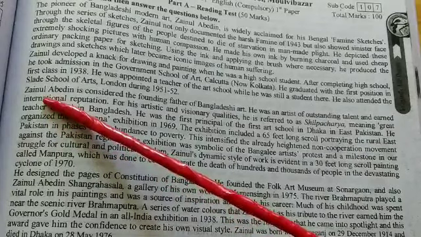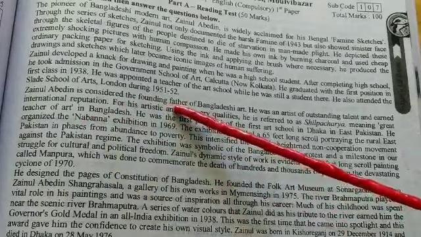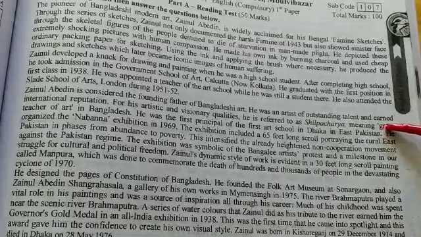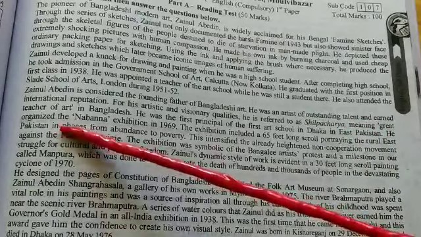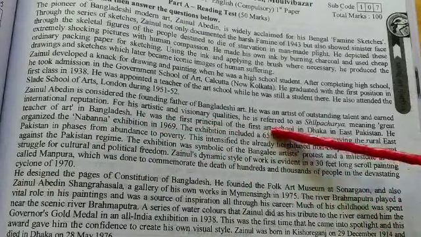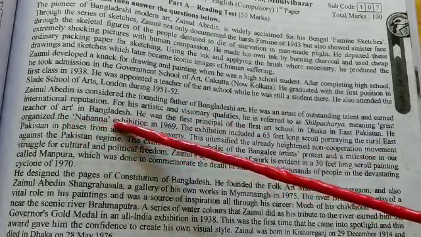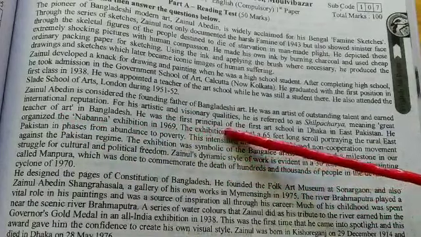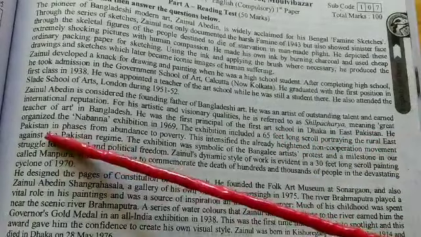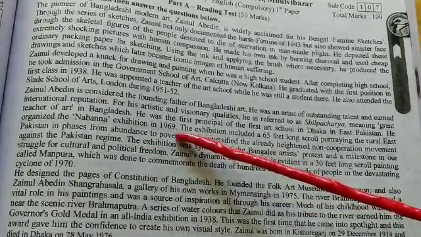Now what we can see in the next para, Zainul Abidin is considered the founding father of Bangladeshi art. He was an artist of outstanding talent and earned international reputation. For his artistic and visionary qualities, he is referred to as Shilpacharya, meaning great teacher of art in Bangladesh. He was the first principal of the first art school in Dhaka in East Pakistan, now Bangladesh. He organized the Navanna or Harvest exhibition in 1969.